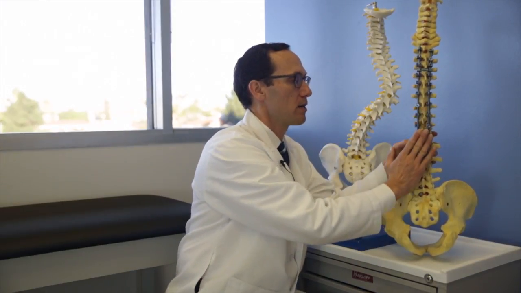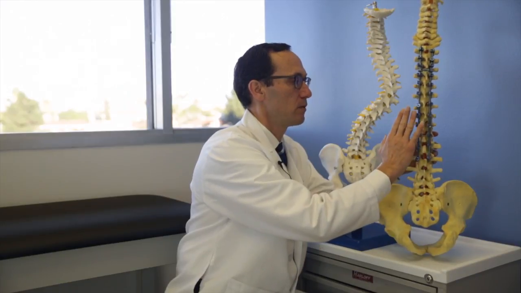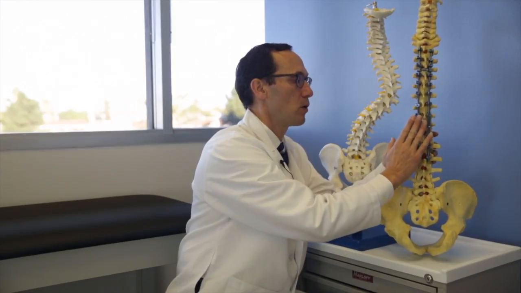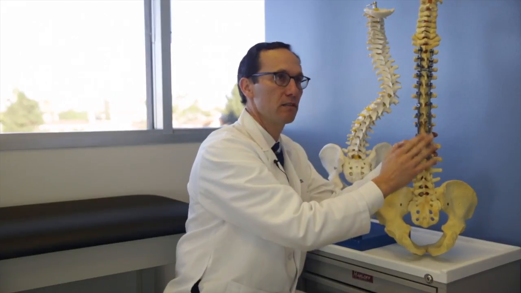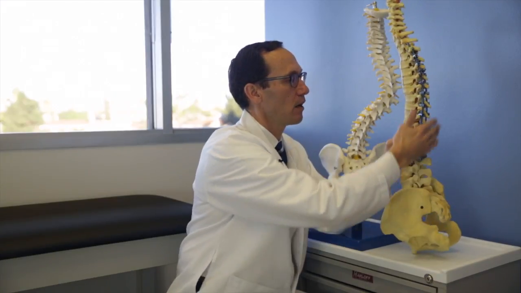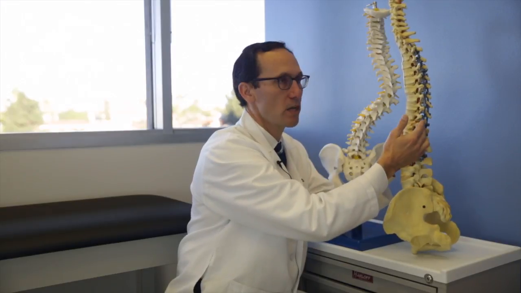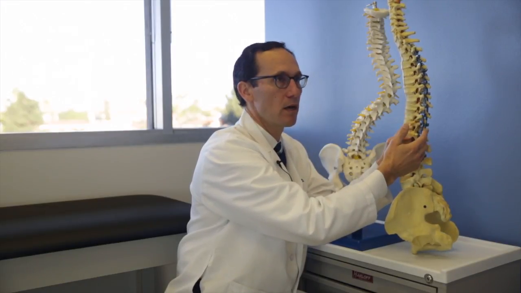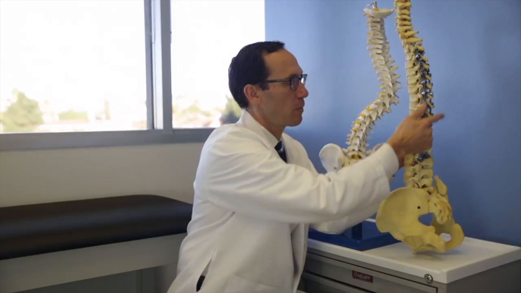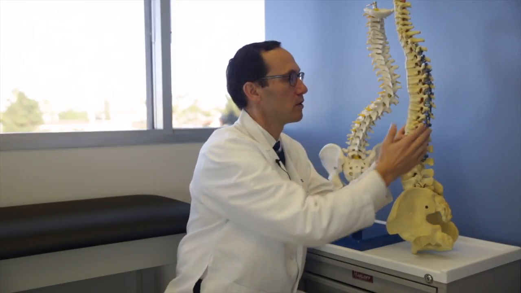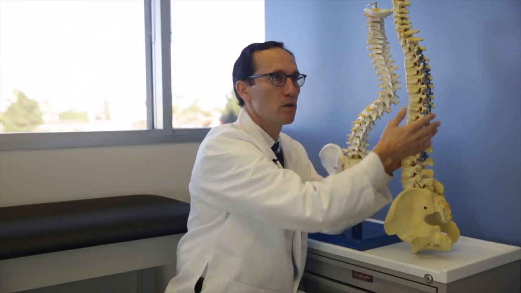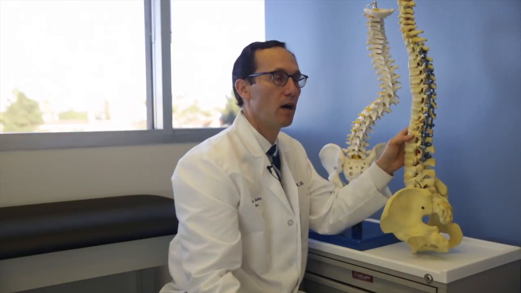Our spine is covered by muscle, fat, and skin. And as you can see on profile here, the instrumentation is actually lower than our spinous processes. So typically it's not something that's going to be really felt or evident to the eye.